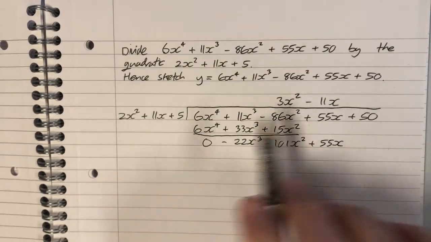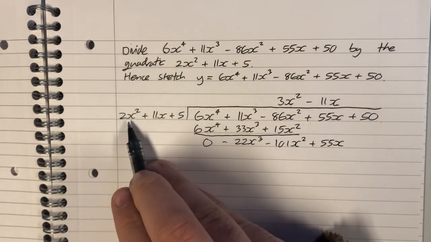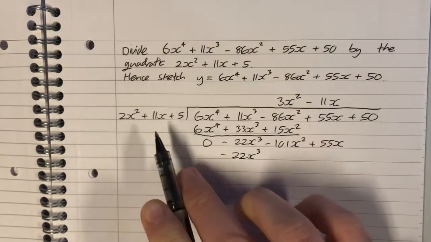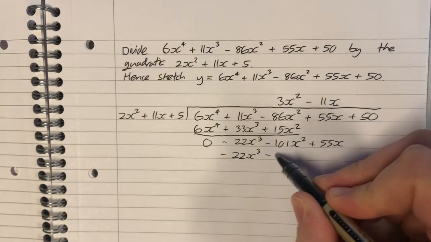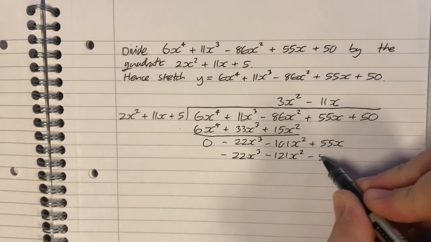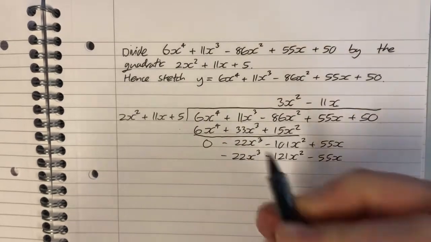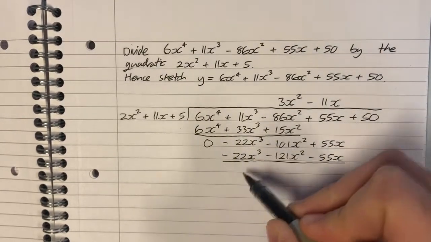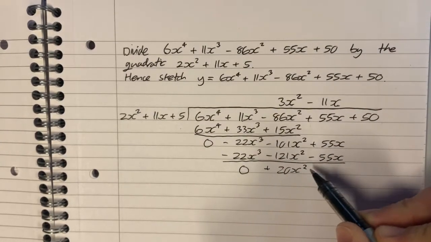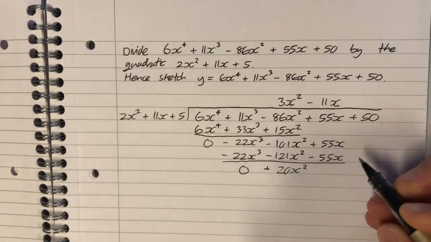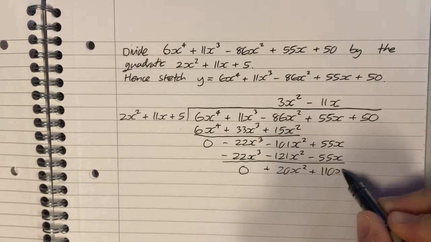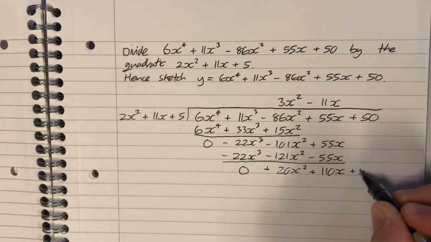Now I multiply this by what I've just written. So that's going to be 2x squared times minus 11x is minus 22x cubed. Minus 121x squared. Minus 55x. And I subtract. So that goes to 0. Subtracting a negative is adding, so that's going to be plus 20x squared. Okay, minus 101 plus 121 is 20. And again, I'm subtracting a negative, so that's going to be plus, in this case, 110. Finally, bring down my plus 50.